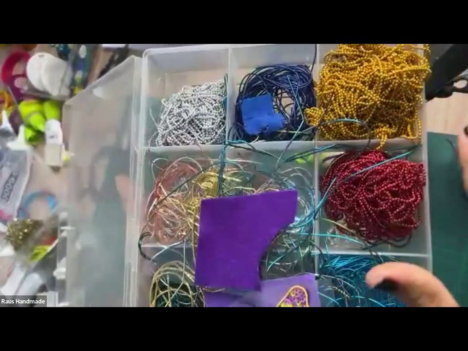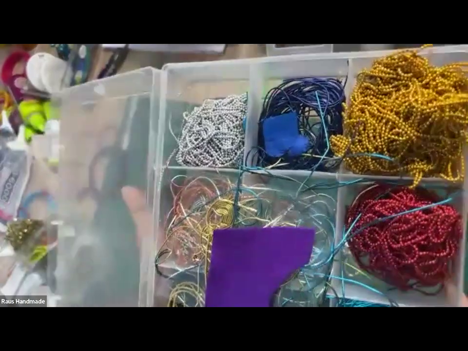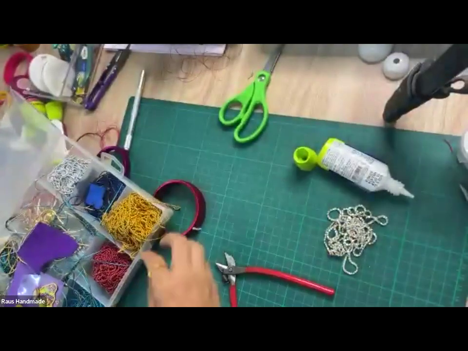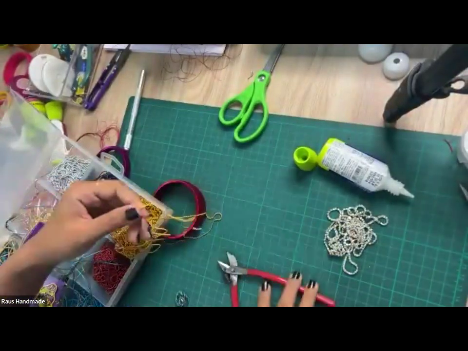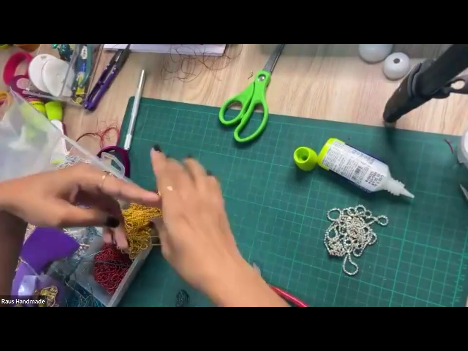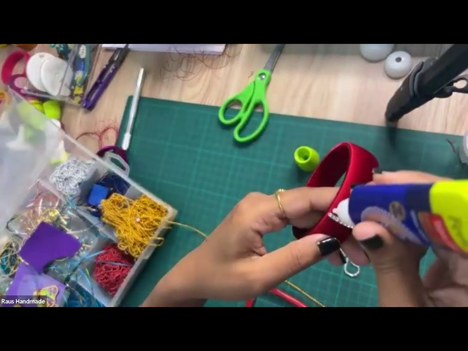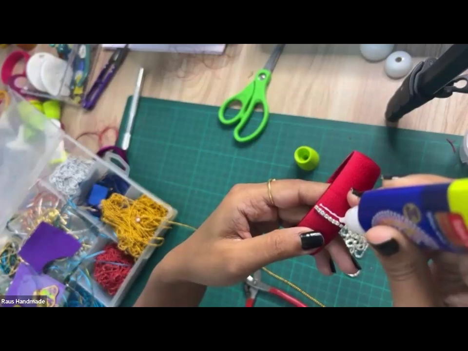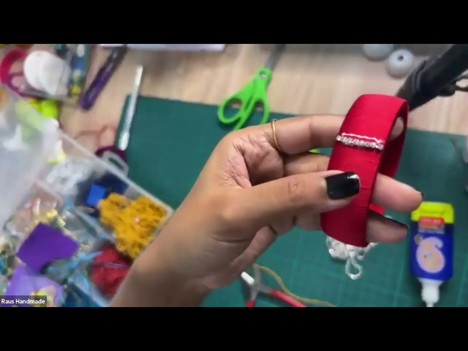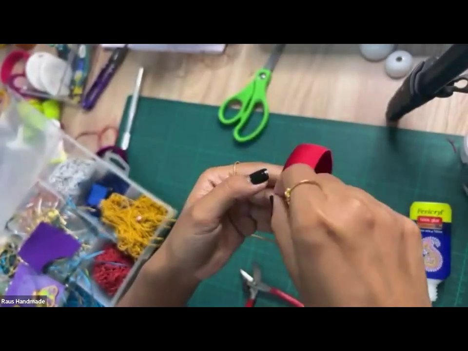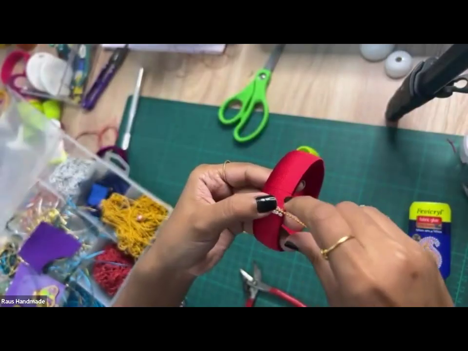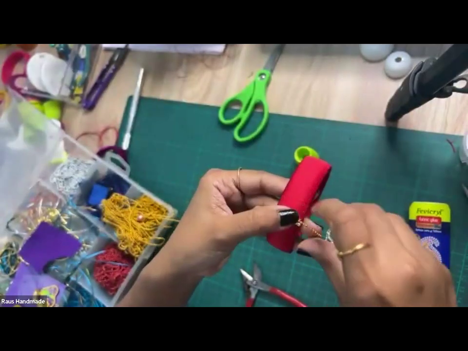You can also use the same. You can just trim it off. Again, I'm going to add it on like this, and then trim the excess.